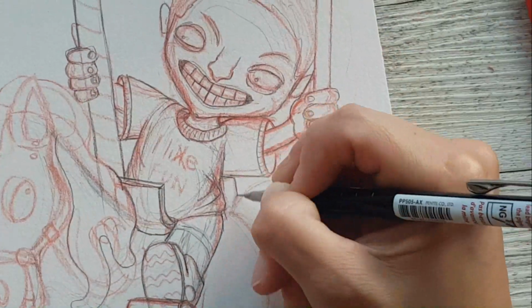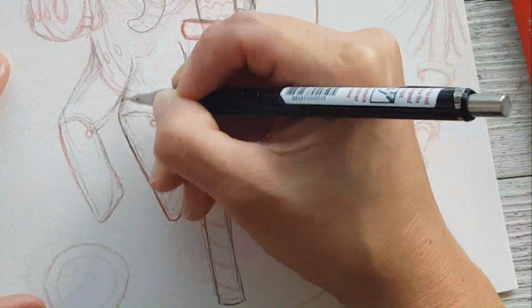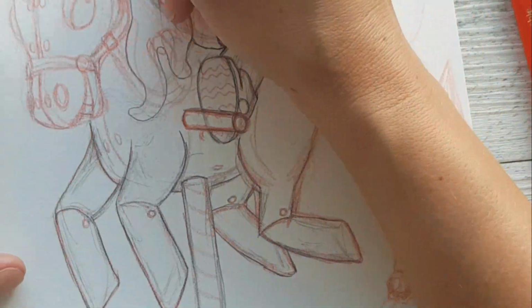In a way it was a good idea and it was a bad idea, because I couldn't erase the red pencil a lot.